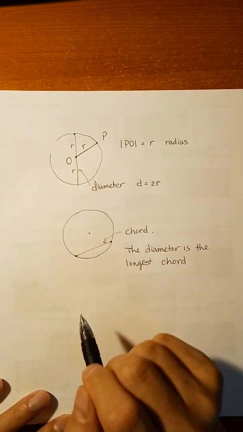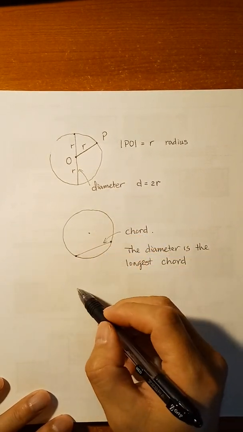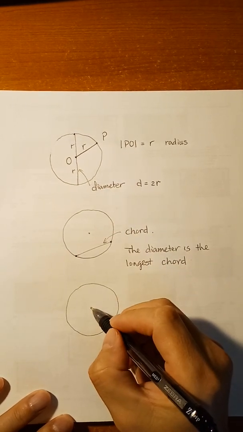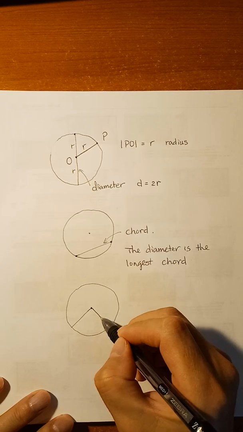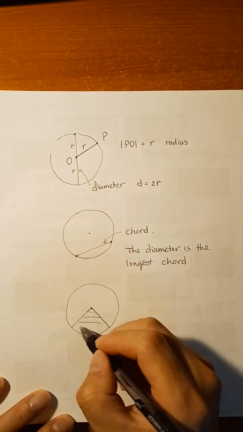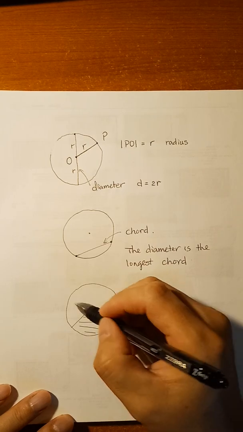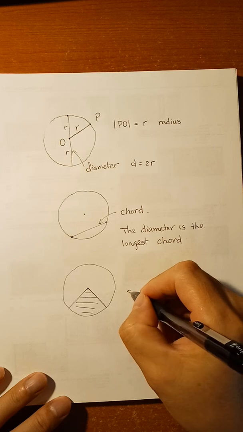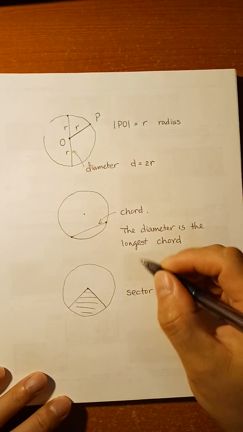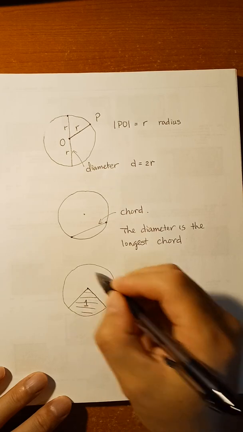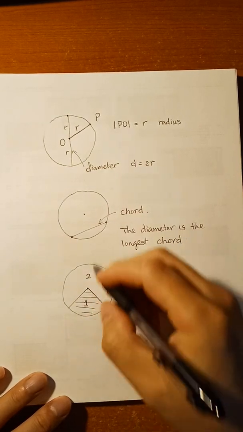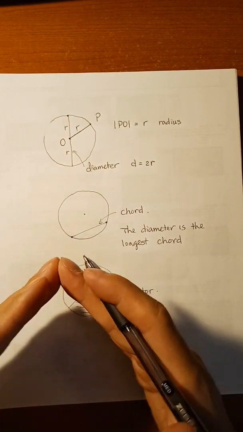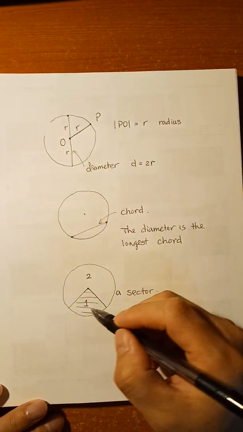And when you have this circle, starting from the center, you get 2 radii. These 2 radii give us 2 regions. You have this big region and this small region. They are both called sectors. So here you have sector 1, here you have sector 2. A sector is between 2 radii.